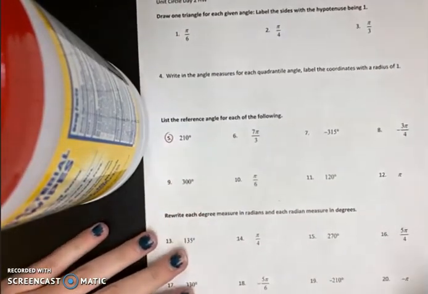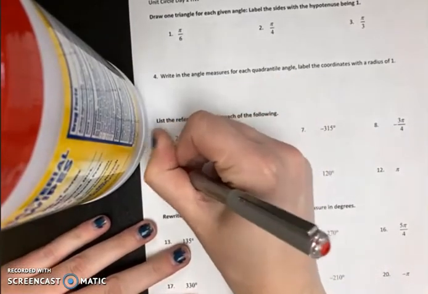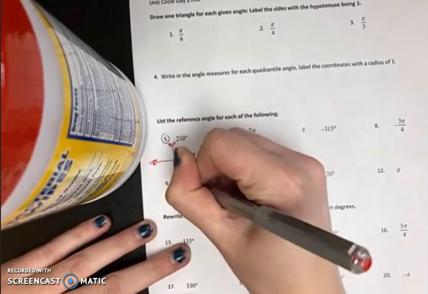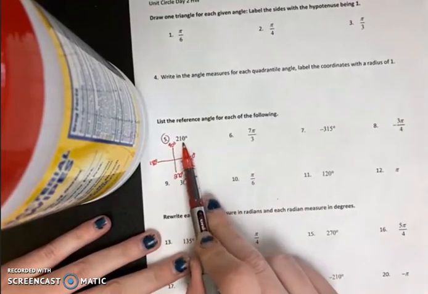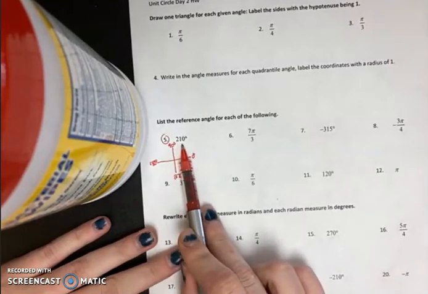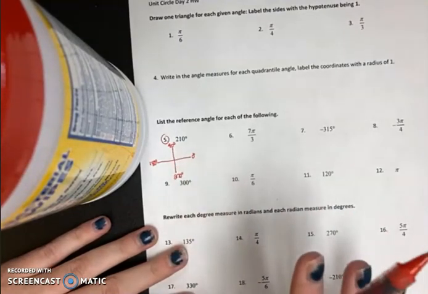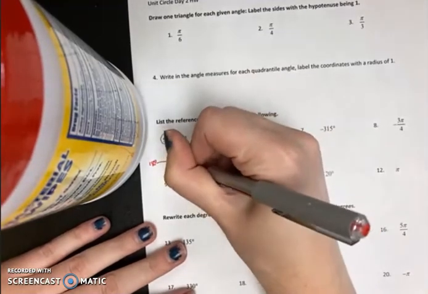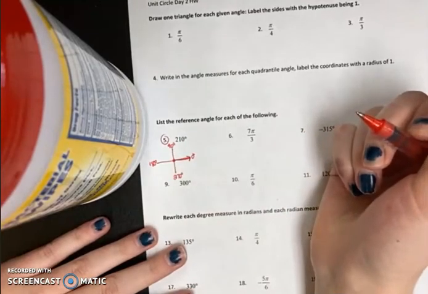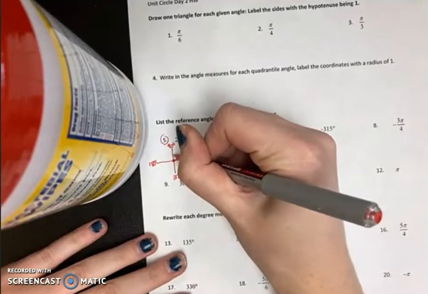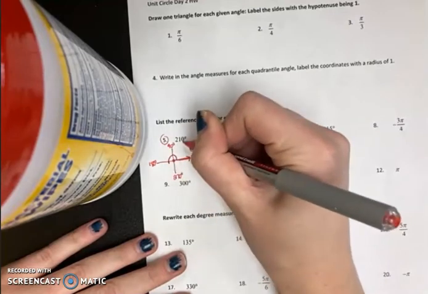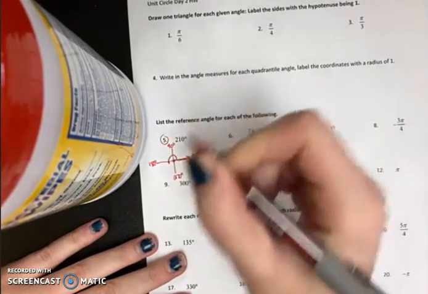a 210-degree angle, if I were to draw that, here's 0, here's 90, here's 180, here's 270. Okay, so I'm going to stop there because I know that 210 is between 180 and 270. We want to draw it as close to where it should fall as we can. So I'm starting at my initial side, because it's in standard position. I'm going to rotate in a counterclockwise rotation because this is positive. I'm going to go past 180, but 210 is pretty close to the 180.